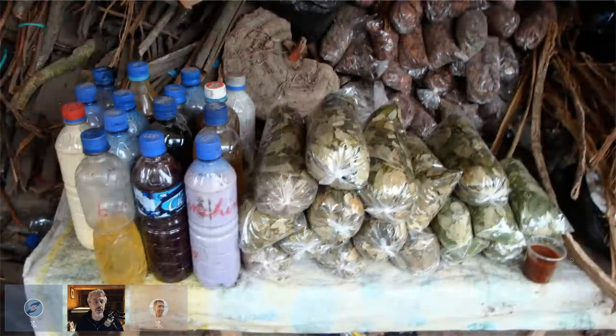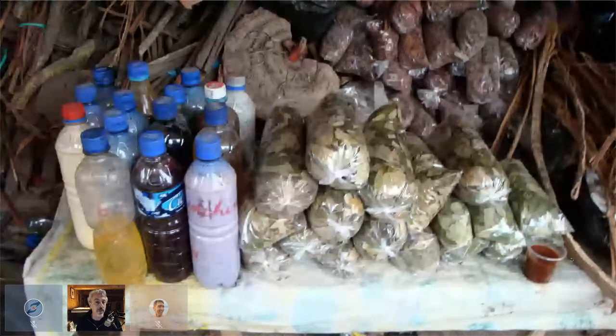Here in the market, you can see an assortment of plastic bottles of various herbal extracts and concoctions of different types. Behind them, that sort of disc-like shaped thing is Sacha Hergone, which is a plant that's used to treat snake bite. And then these bags in front are bags of coca leaf. So one of those bags may be the equivalent of $1, maybe even not that much.